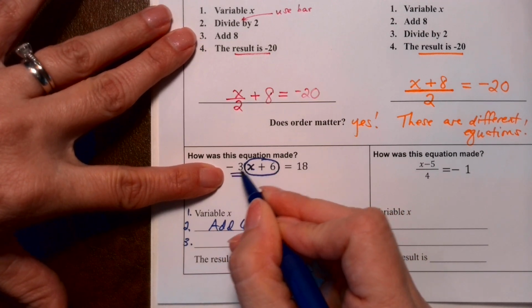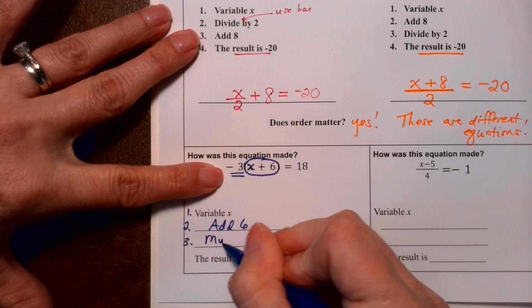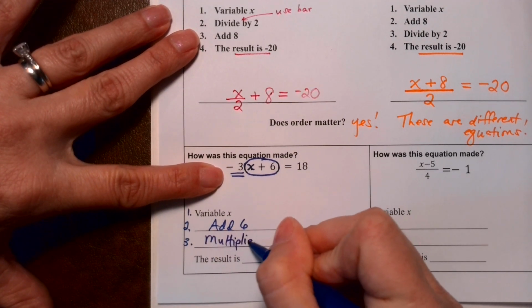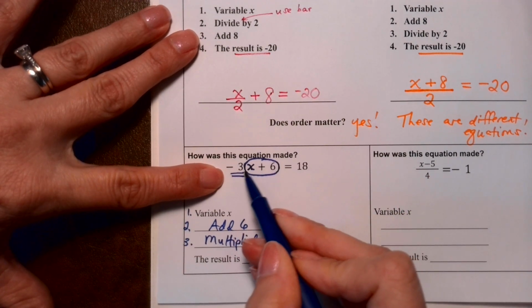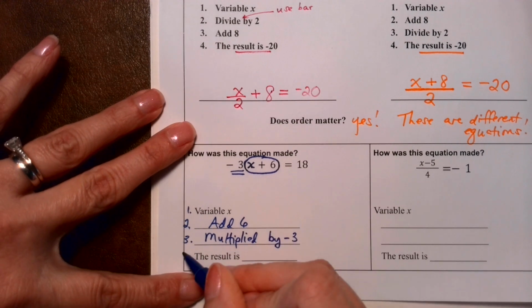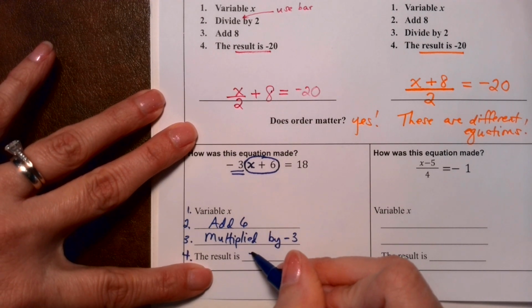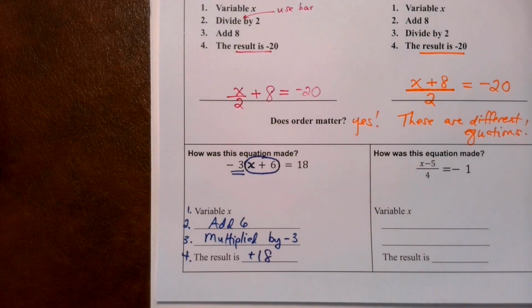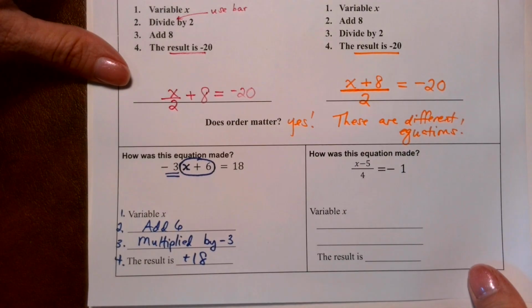When you have a number out in front of parentheses, that means multiply. So then they multiplied by negative 3. That's what they did next. And then finally, step 4, the result is 18. So circling x or finding x is the best way to figure out what happened first.